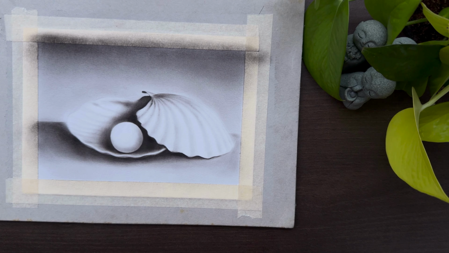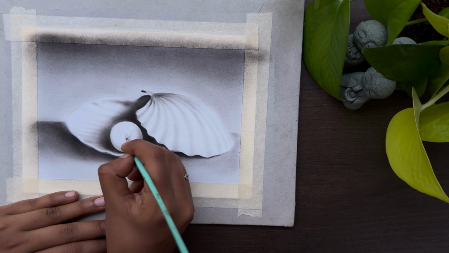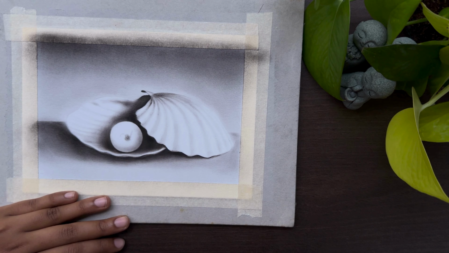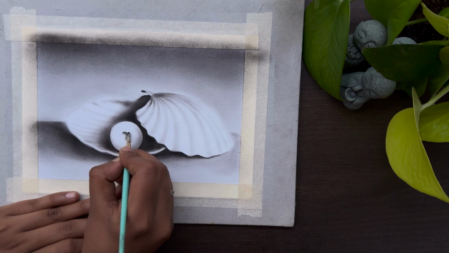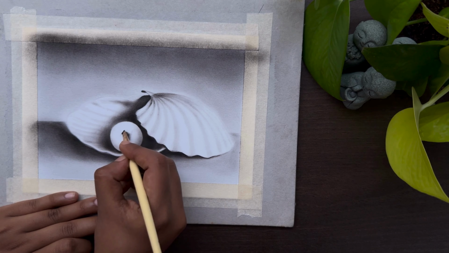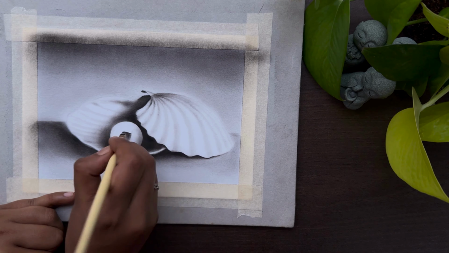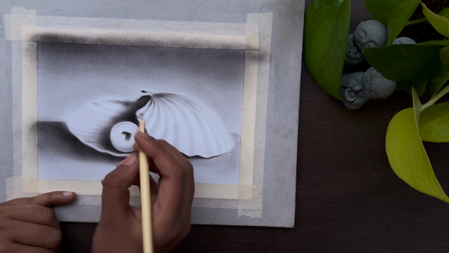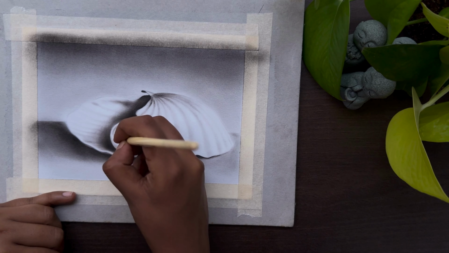Now I'm using a smaller brush, a small round brush, for adding other details on the pearl. The texture of the pearl is lustrous and also kind of chalky because it's made of calcium. So observe the reference image and see how the surface is shiny. And to create that, we have to bring in good contrast between the light and dark tones as well as the highlights.